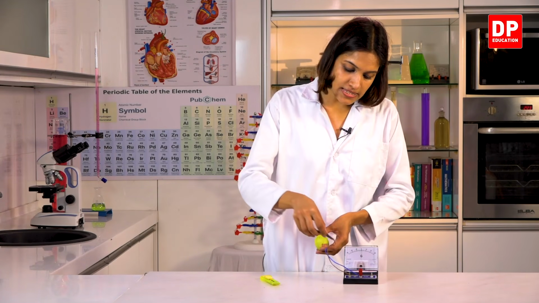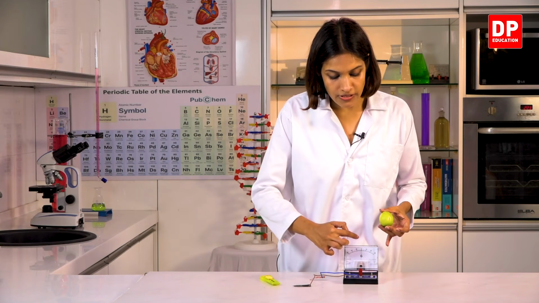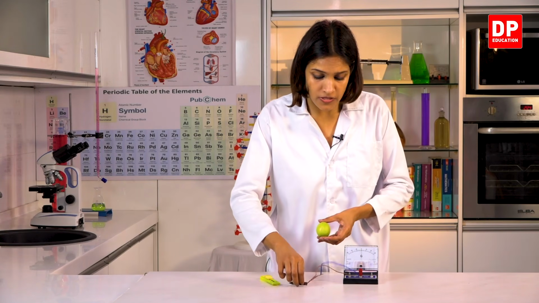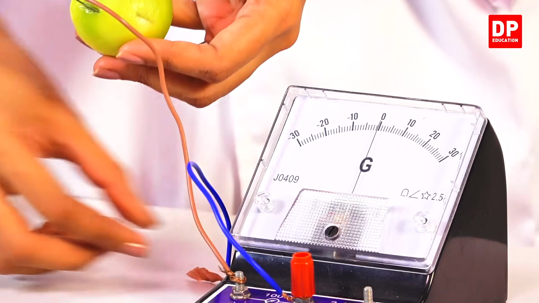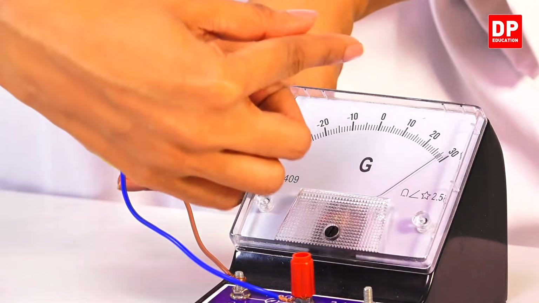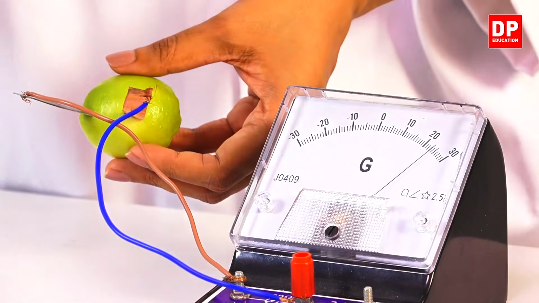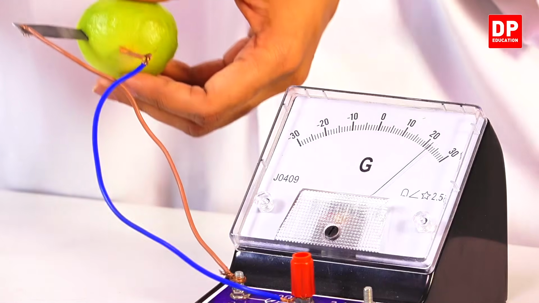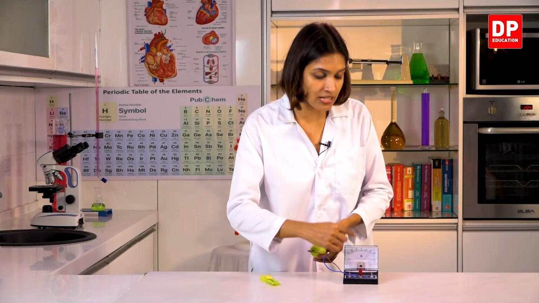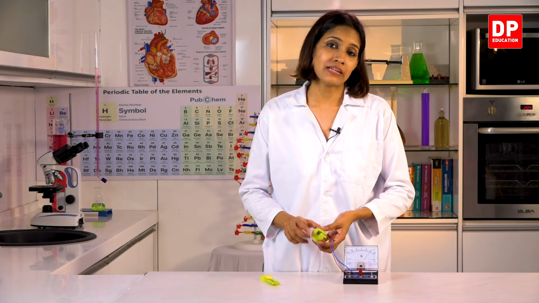So earlier when these 2 terminals are not connected, you know that this indicator was in the 0 level. But what happens when I connect these 2 terminals, these 2 sheets into this lime fruit? The indicator moves. It means when I connect these 2 terminals, it starts to generate electricity. Electric current passes through the galvanometer. That is the reason that indicator moves away from 0 level. Okay, so it is very clear lime fruit can be used to generate electricity.